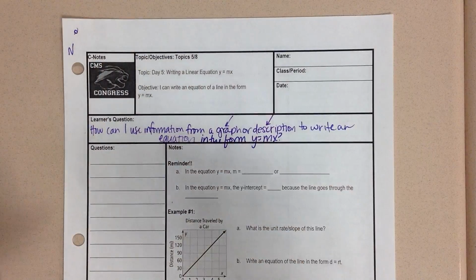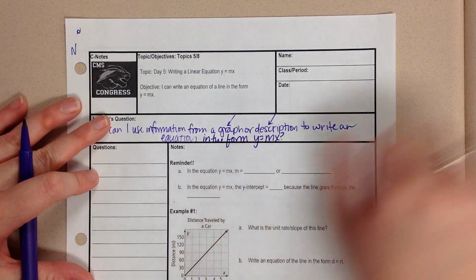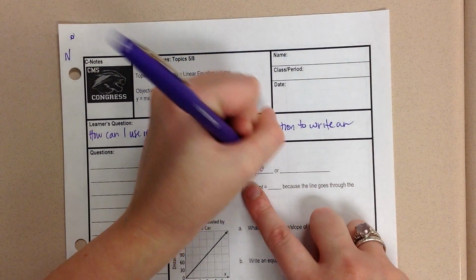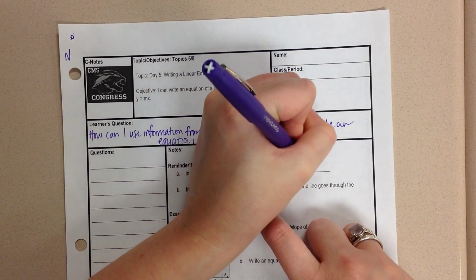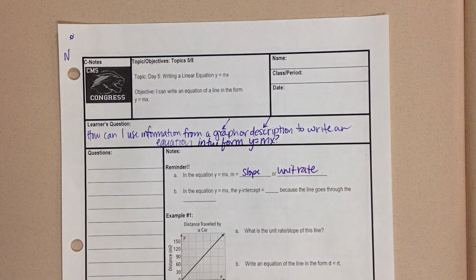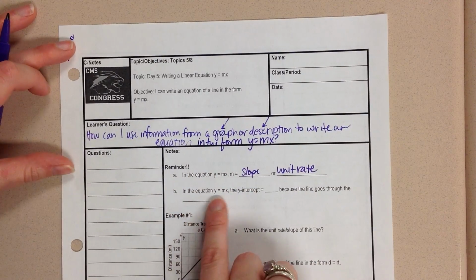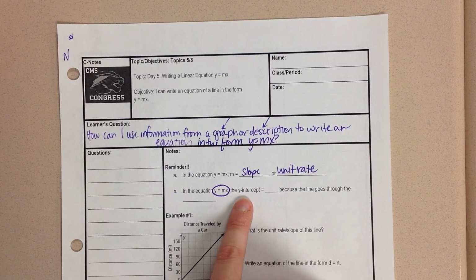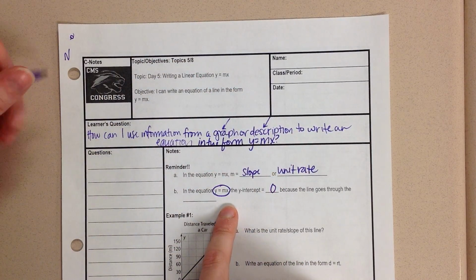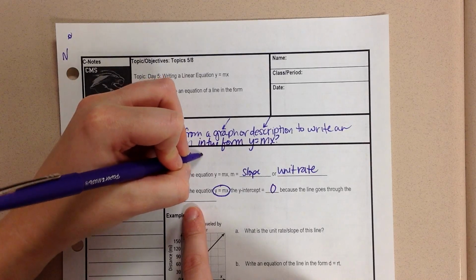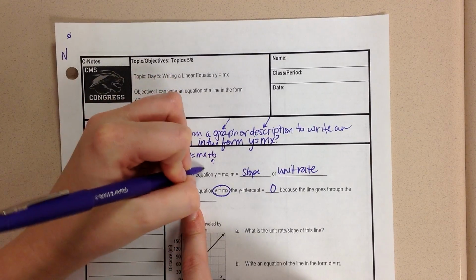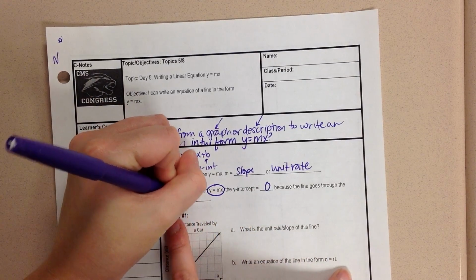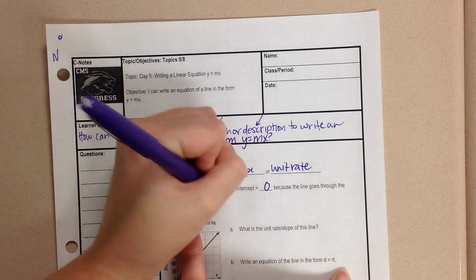parts. Okay. So, reminder, in the equation y equals mx, m equals the slope or the unit rate. Okay, it means the same thing. In this specific equation, y equals mx, the y-intercept is 0. Okay, so remember, sometimes we have y equals mx plus b, and b is my y-intercept. Okay. Because the line goes through the origin. And remember, that's a proportional relationship.